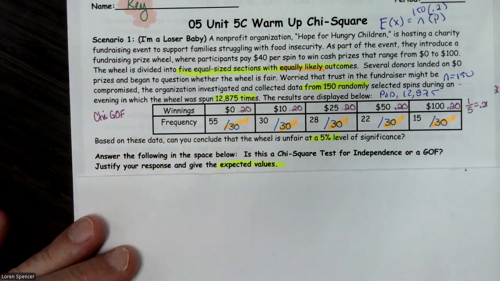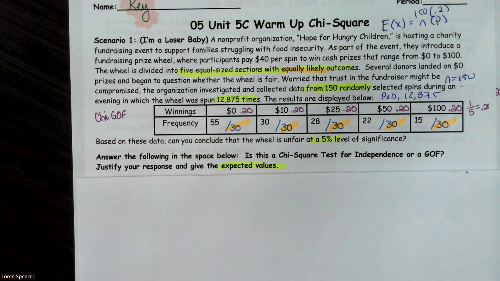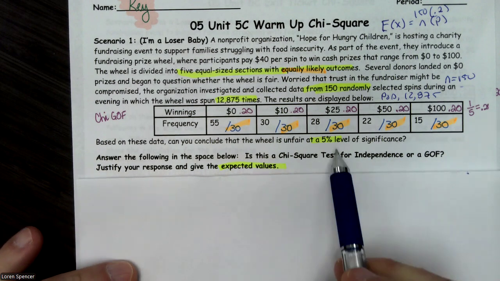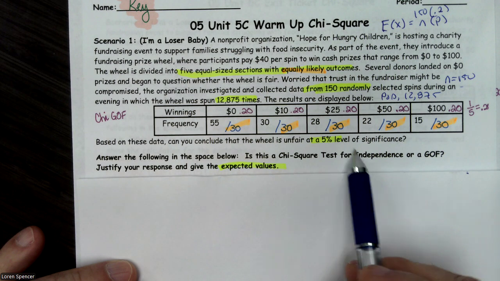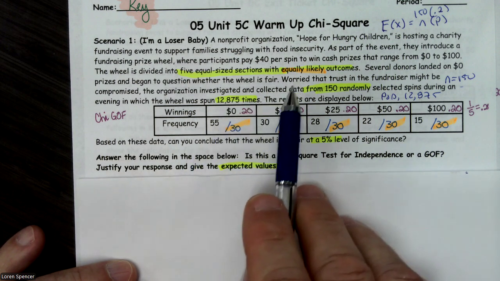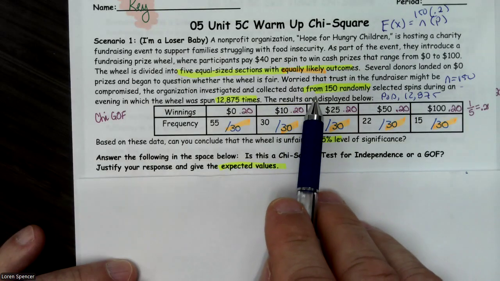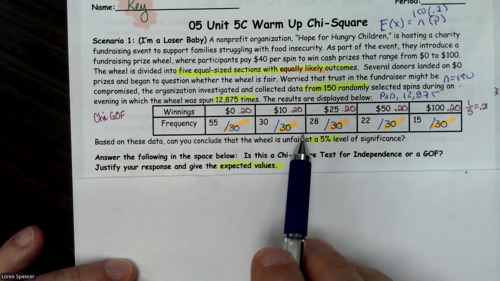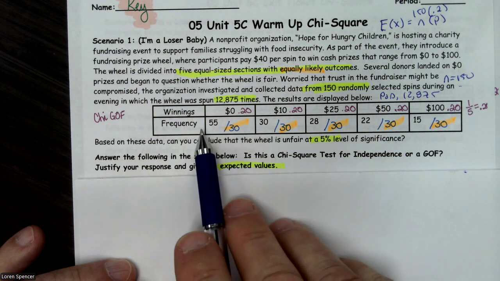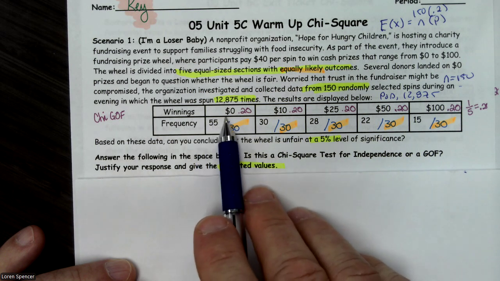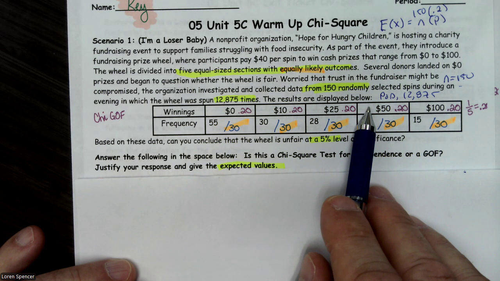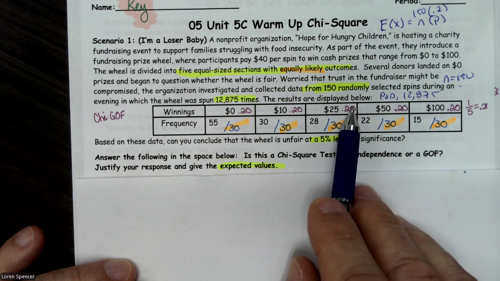All right. Now, to be a chi-square test of independence, we have to have one sample with two variables. When I look at this, I go, okay, we definitely have one sample. They select a random sample of 150, but I look at this and it's like, hey, the only variable is the winnings. I don't see any other variable.